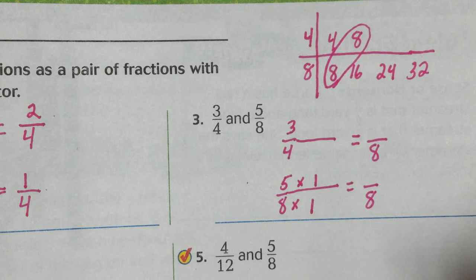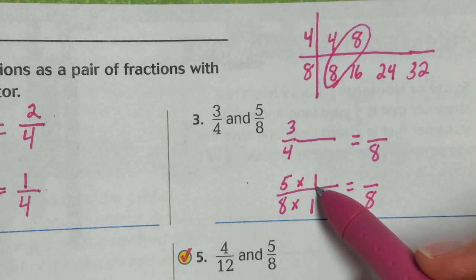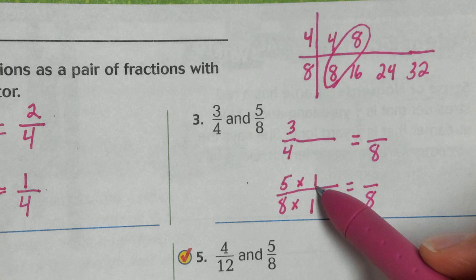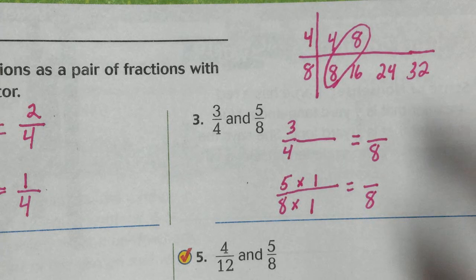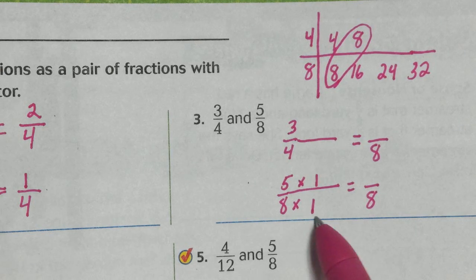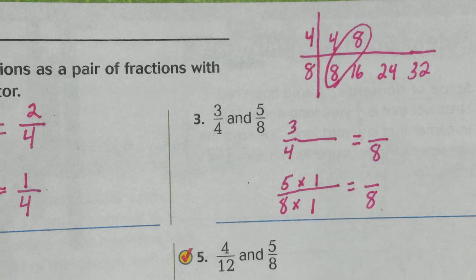I multiplied 8 times 1 here, and now I'm going to multiply 5 times 1. Why am I multiplying the 5 times 1?